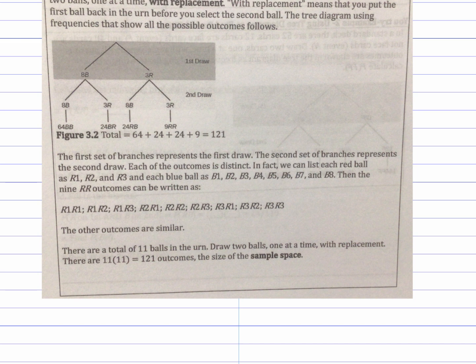In fact, we can list each red ball as R1, R2, R3, and each blue ball as blue 1, blue 2. Then the 9 red outcomes can be written as red 1, red 2, red 1, red 1, red 1, red 2, and so on. The other outcomes are similar. There are a total of 11 balls in the urn. Draw 2 balls one at a time with replacement. There are 11 times 11, which is 121 outcomes, which is the size of the sample space.